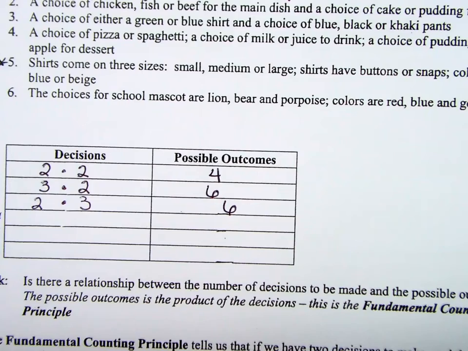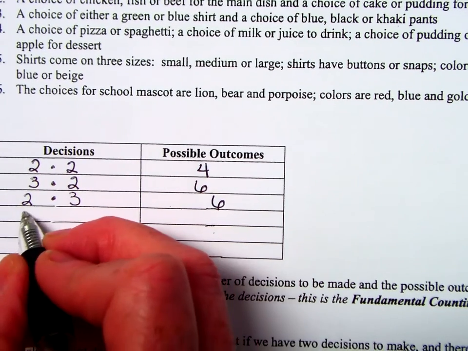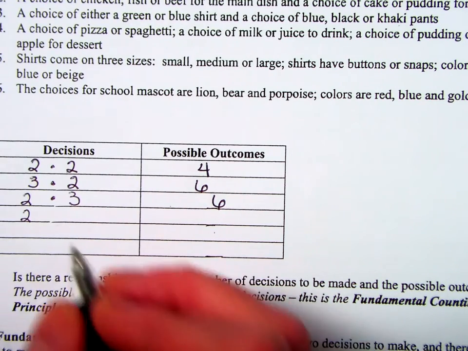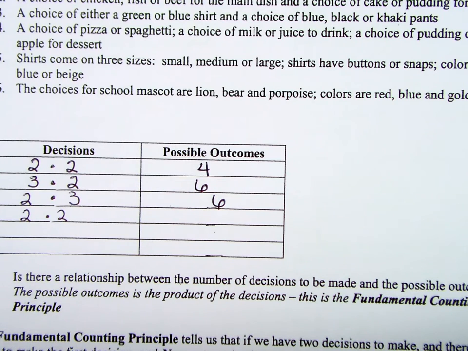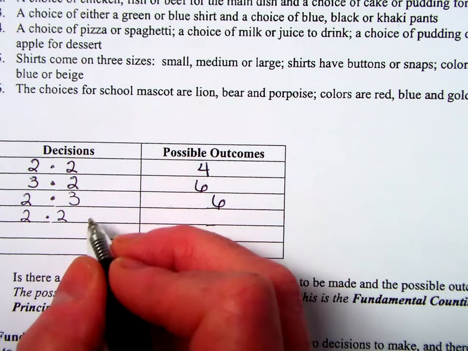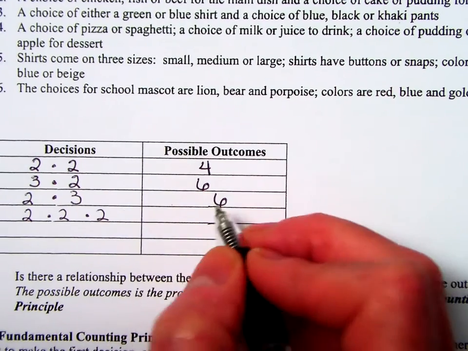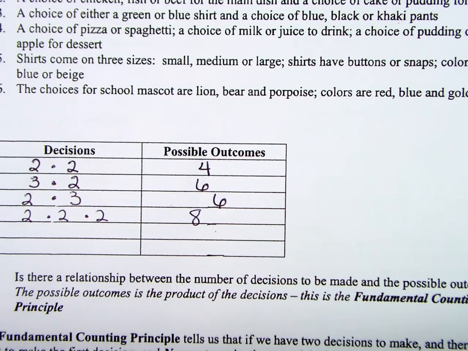Look at number 4. See if you can do that one. You've got pizza or spaghetti. So that's 2. You have milk or juice. So that's 2. And then you have pudding or an apple. 2 more. And if we multiply all of those together, we would have 8 different combinations of dinners that we could have. Are you doing okay with the idea so far?